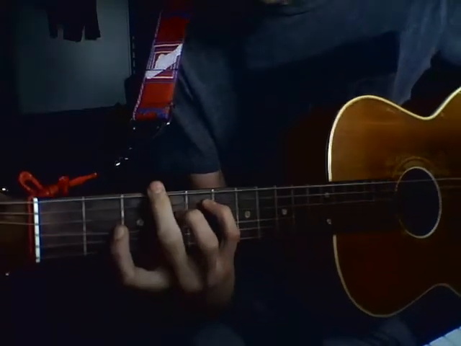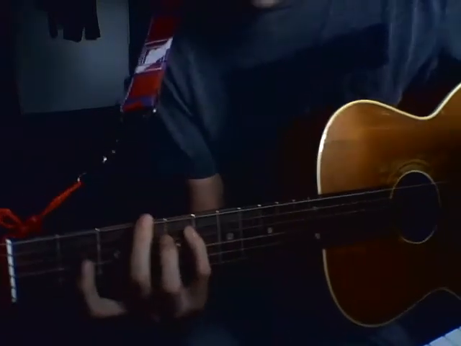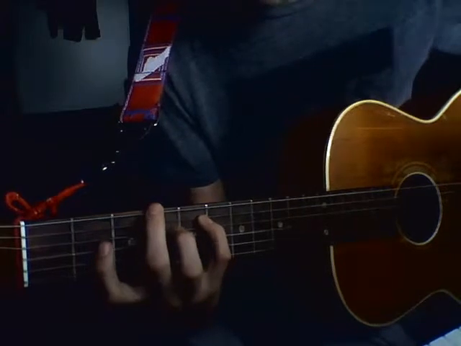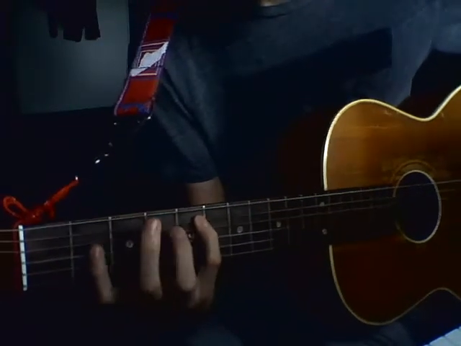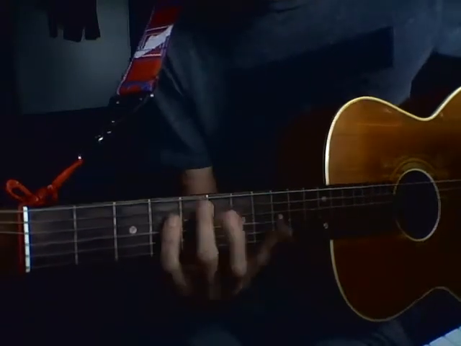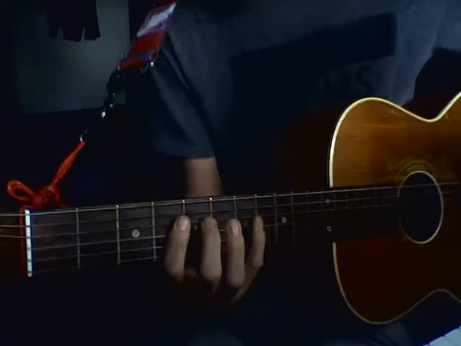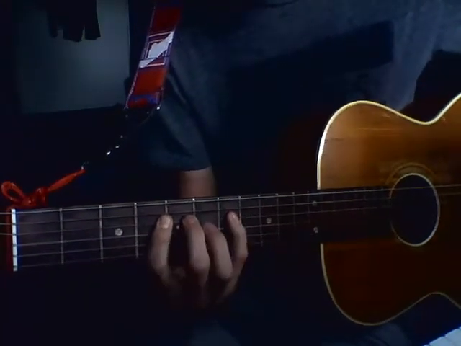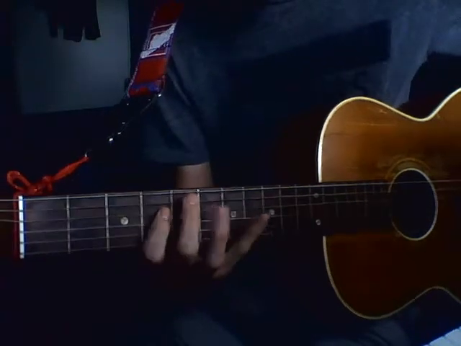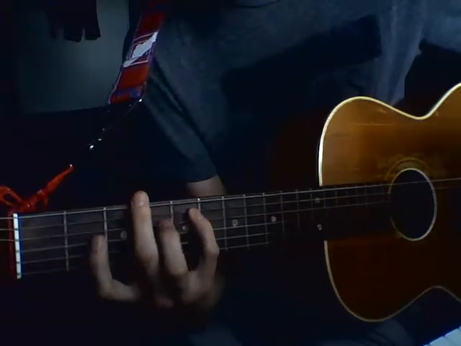Sorry, I'm out of tune. And a chord is always tonic, mediant, dominant. Tonic, mediant, dominant. 1, 3, 5. So 1, 2, 3, 4, 5. If you're following me, and so forth. If I were to play that together, it would be the 1, the 3, and the 5.